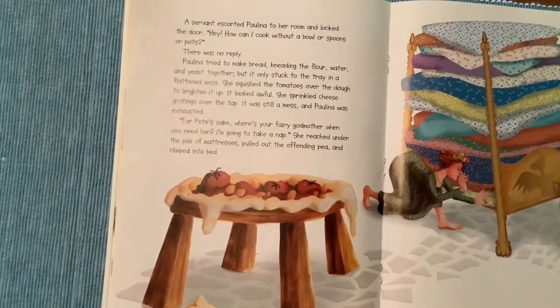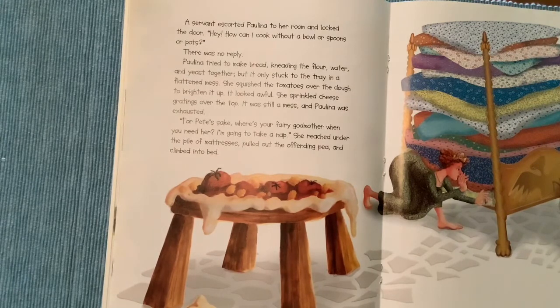A servant escorted Paulina to her room and locked the door. "Hey, how can I cook without a bowl or spoon or pots?" There was no reply. Paulina tried to make bread, kneading the flour, water, and yeast together, but it only stuck to the tray in a flattened mess. She squished the tomatoes over the dough to brighten it up. It looked awful. She sprinkled cheese gratings over the top, and it was still a mess, and Paulina was exhausted.